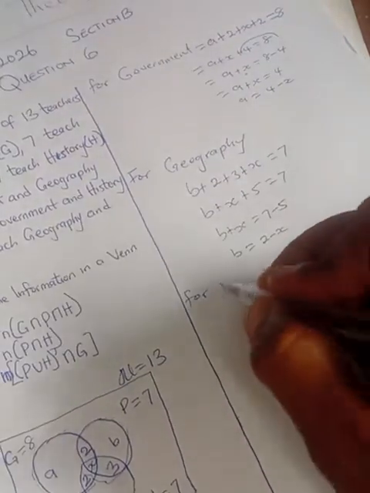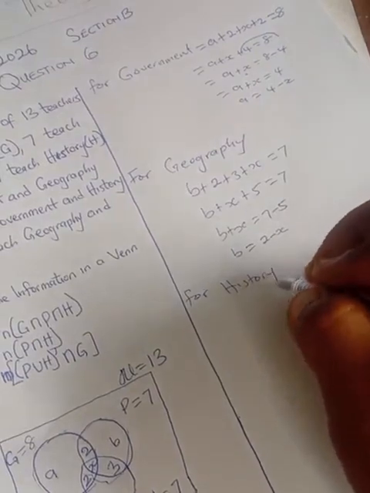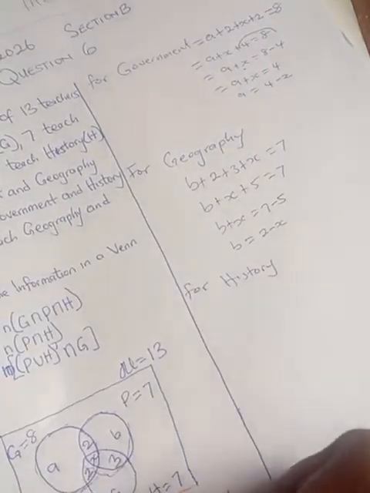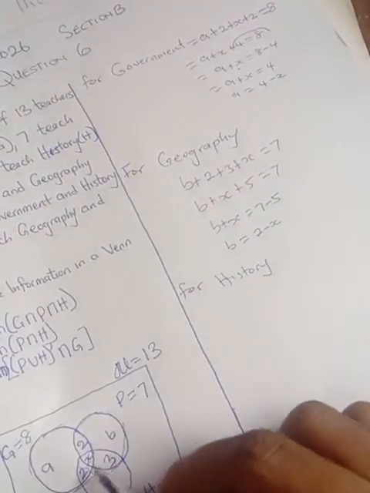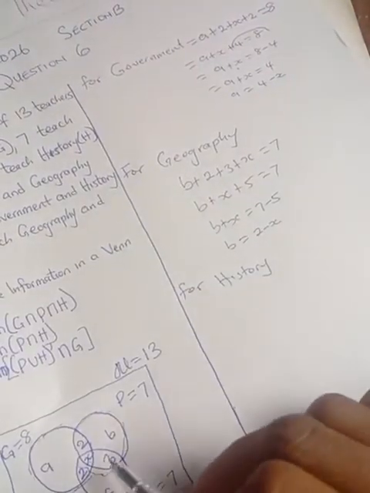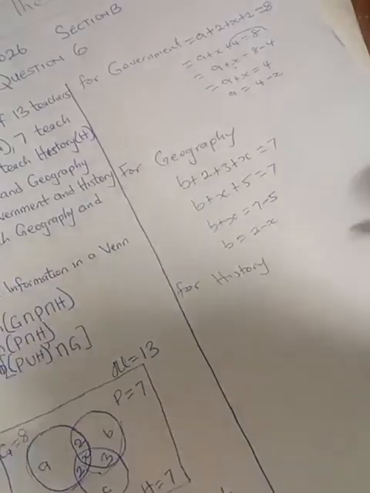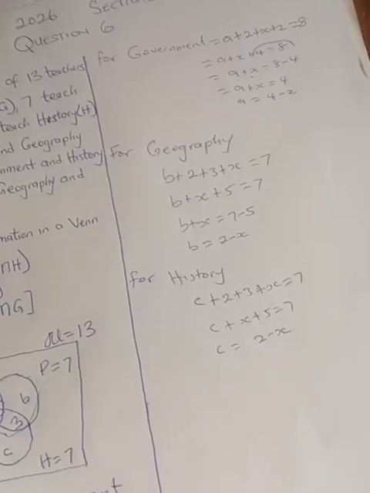For the next one, history, we are going to look at the history side. We are going to have 2x. History is this 3, 2. All right, so let's put history there. Now, can you see our history also? We have done our history.